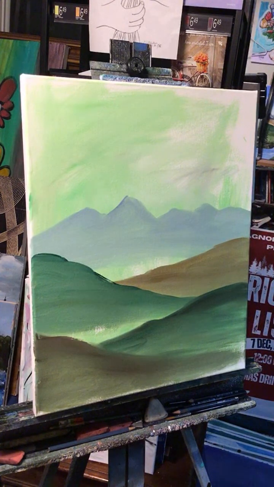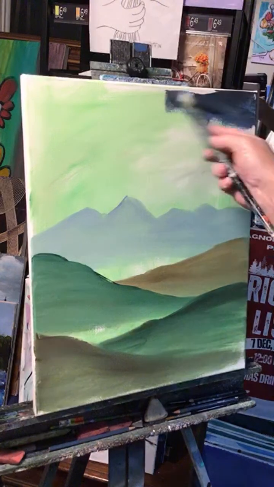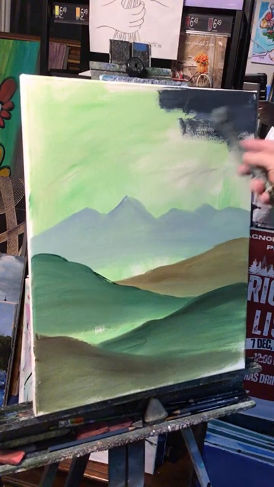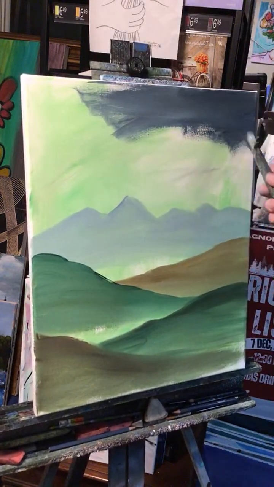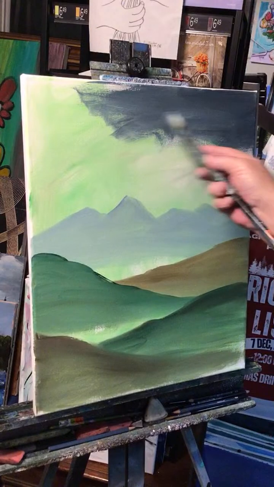I think like a dark blue sky here. That way, when I put my clouds up there, they'll look really cool. You know what I mean?